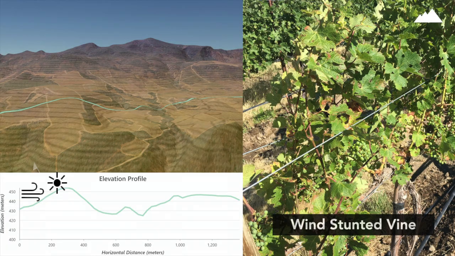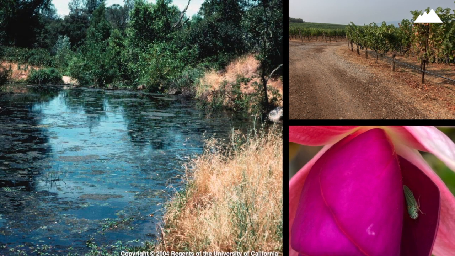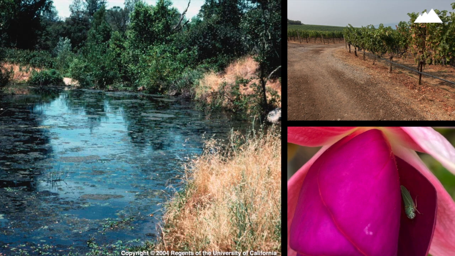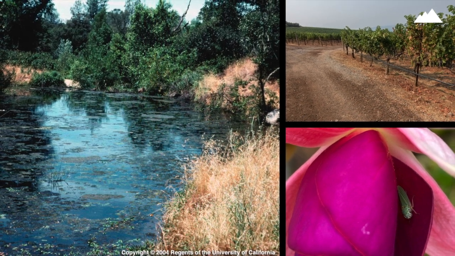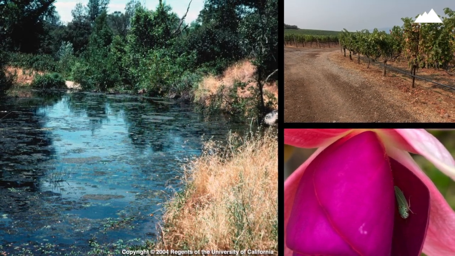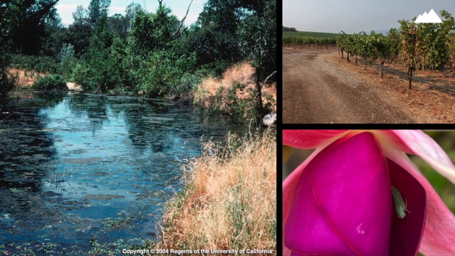Vines located at high points or exposed areas can have their own set of issues, including shallow soils with low water holding capacity that can limit root growth and exposure to high winds and solar radiation. Other landscape factors that can affect vine growth include riparian habitat, trees, and roads. Riparian and ornamental habitats can harbor pests or diseases.